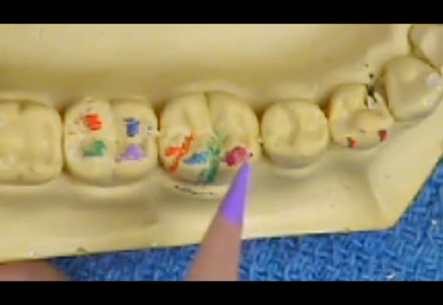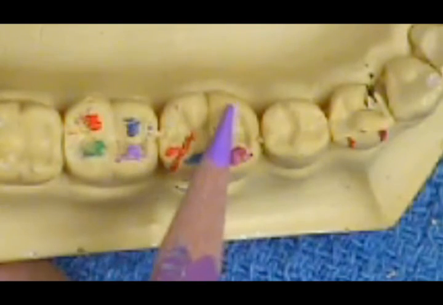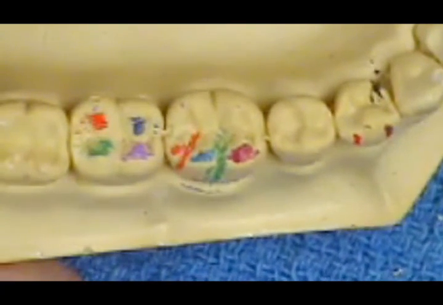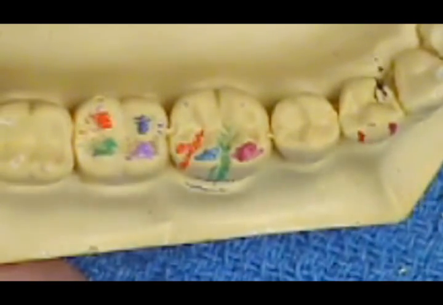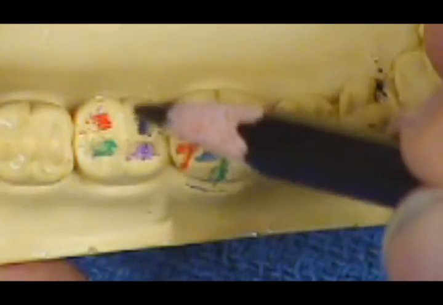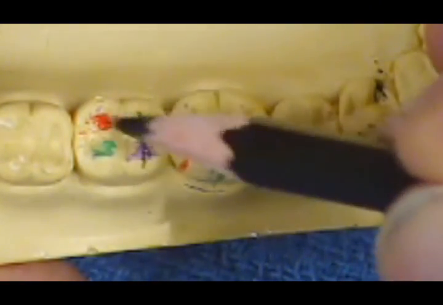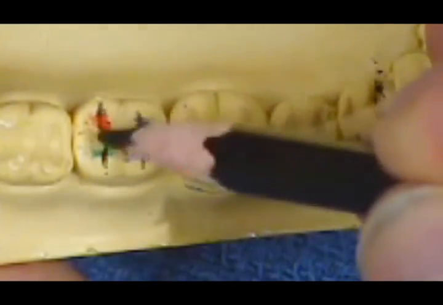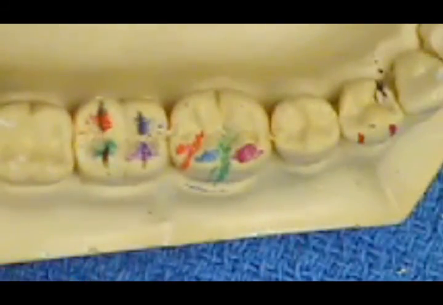A first molar would have 5 cusps, 5 triangular ridges. So if I ask you to identify the 2 transverse ridges on this tooth that we just drew on, here is one transverse, and here's another. Remember, there's no oblique ridges on a mandibular molar.